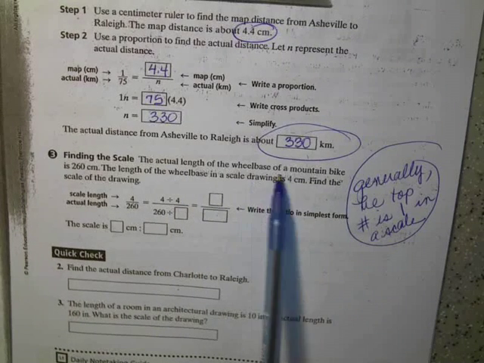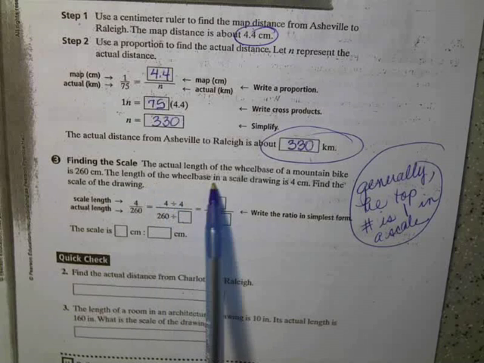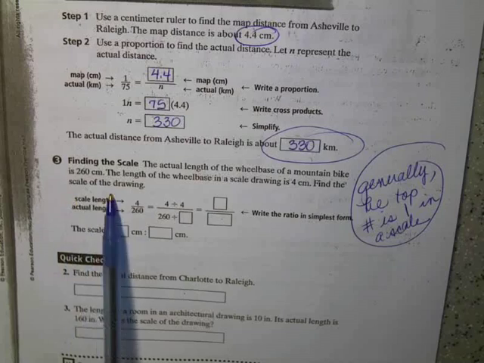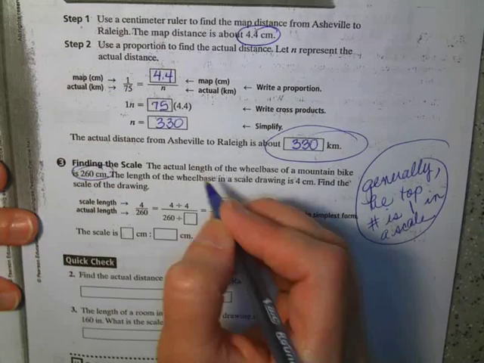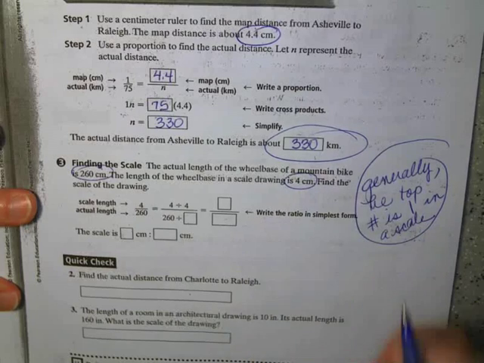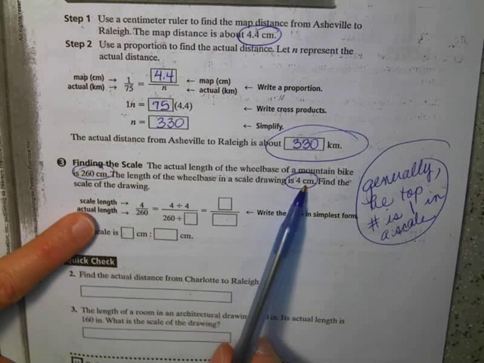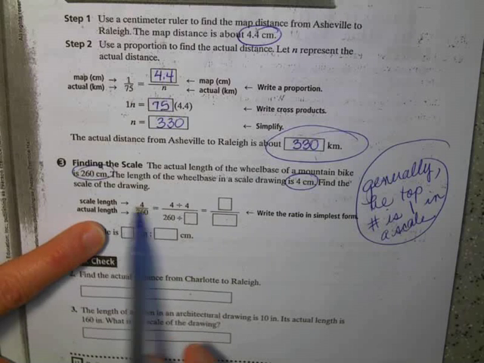Okay? So, the actual length of the wheelbase of a mountain bike is 260 centimeters. The length of the wheelbase in the scale drawing is 4 centimeters. Find the scale of the drawing. So what it's telling us is the actual length and the scale length of the wheelbase. So in the picture, it's 4 centimeters. In reality, it's 260 centimeters.